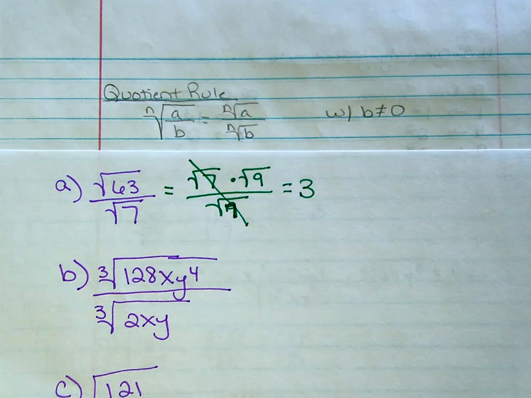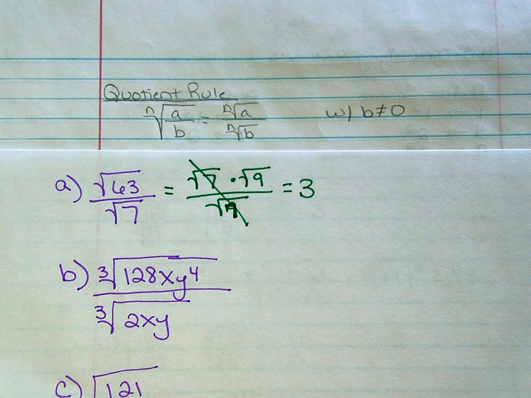So this one I didn't use the quotient rule. I kept everything separate. Stuff canceled. It was nice. Totally fine. Now, it won't always work that way. And you don't want to leave radicals in your denominator. That's something you always want to try to avoid if you can.